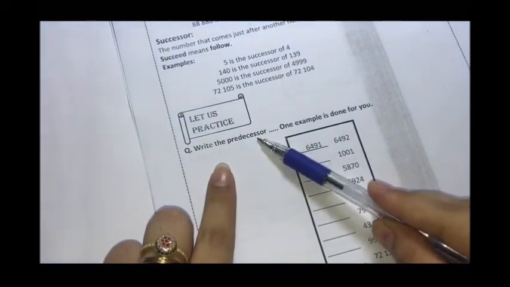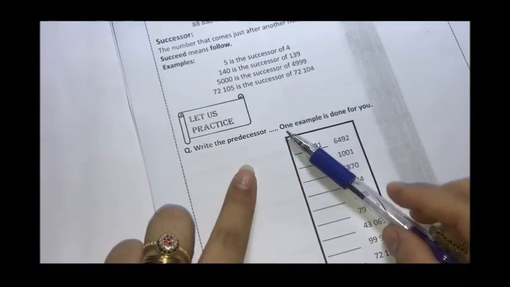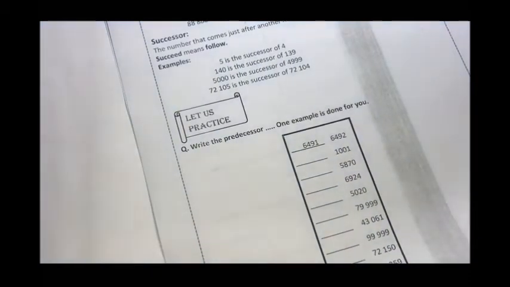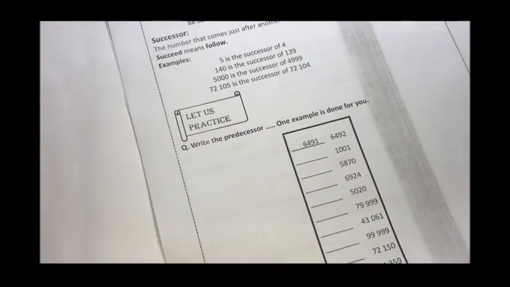Write the predecessor. One example is already done for you. Let's solve another example, right?